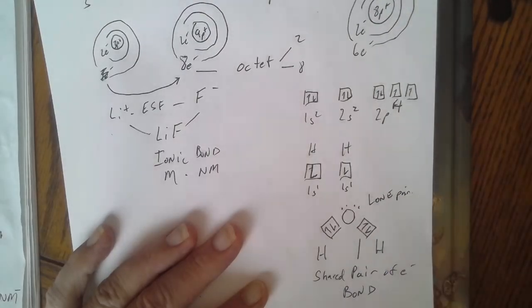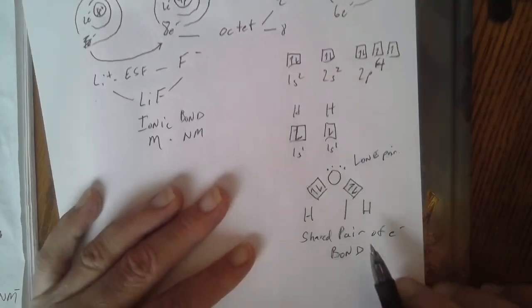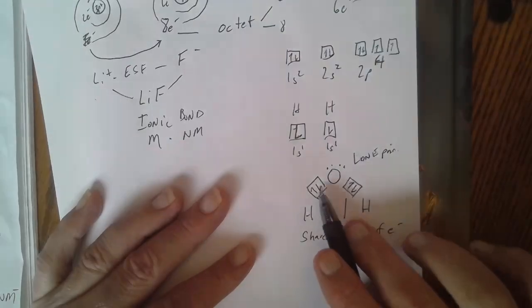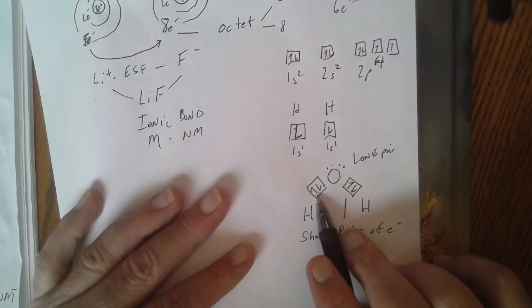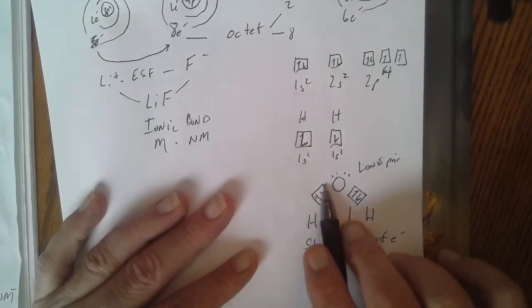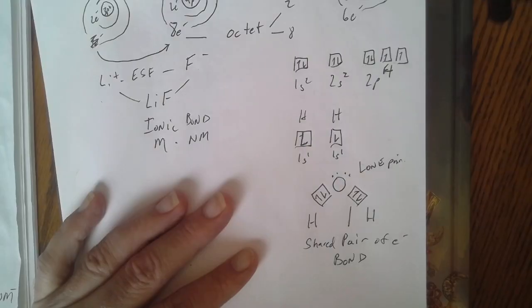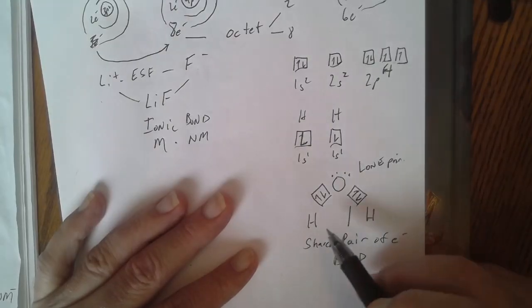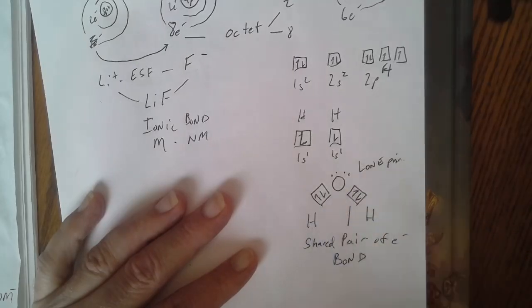They're only from the oxygen. So 1, 2, 3, 4, 1, 2, 3, 4. And then one of these and one of these is from the oxygen. The hydrogens here bring their 1 electron to make a bonding pair. And that's molecular bonding. A man by the name of Gilbert Lewis came up with this so that we could kind of visualize this.